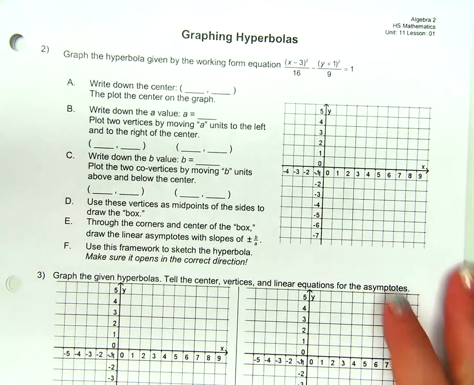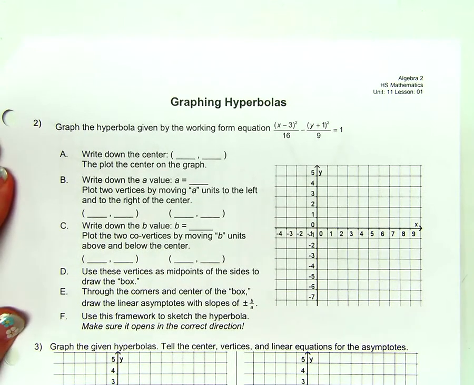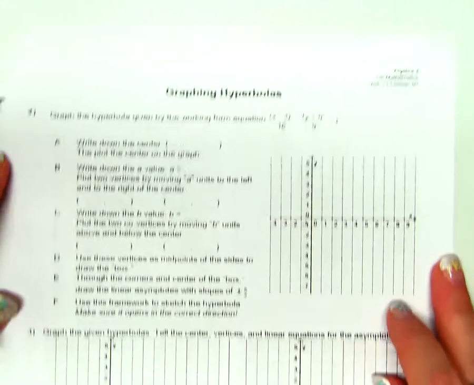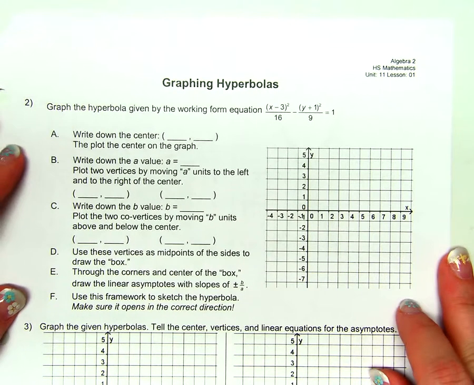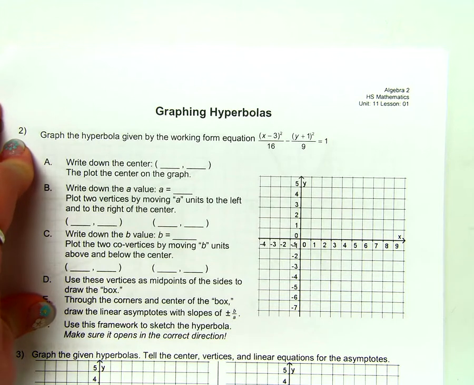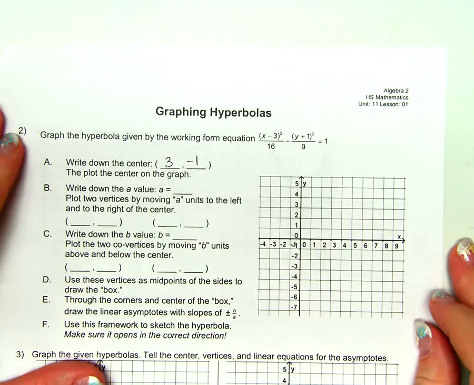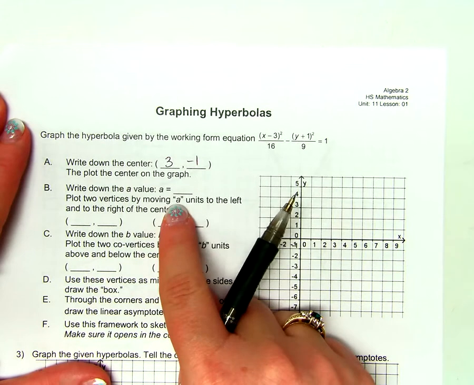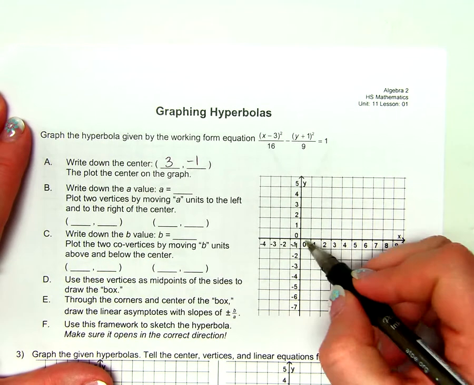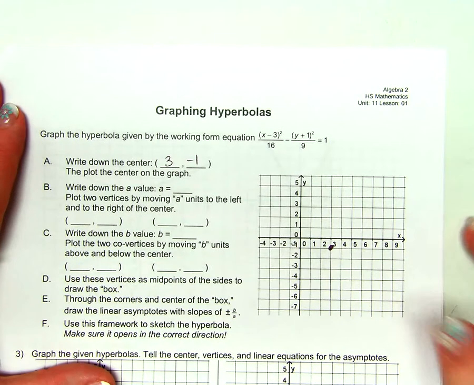We're going to graph a hyperbola now. You need to remain calm. Write down the center. Where is the center? How do you know that the center is at 3, -1? Because you just do, right? H, K. All right? So let's find 3, -1. 1, 2, 3, -1. There's the center.